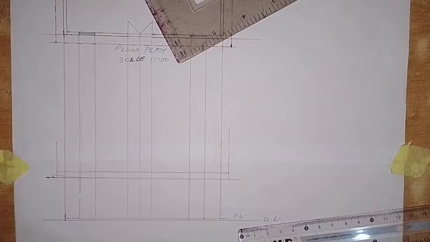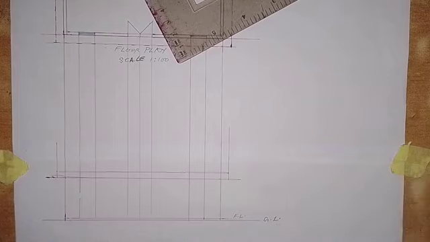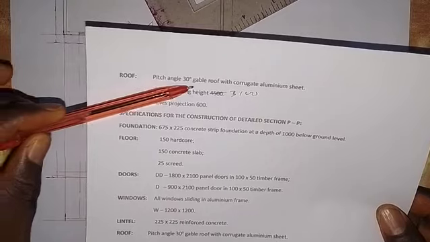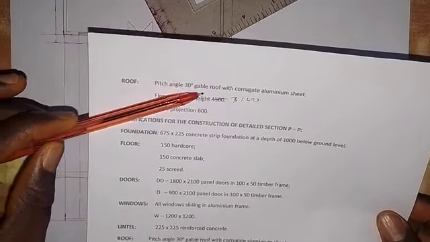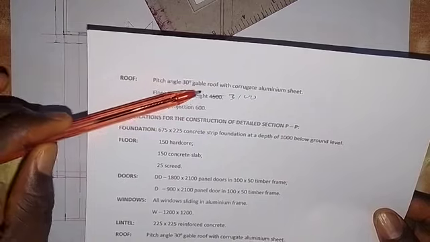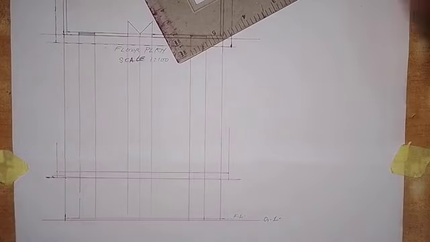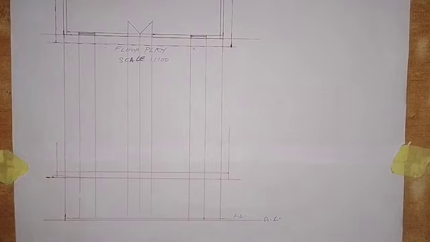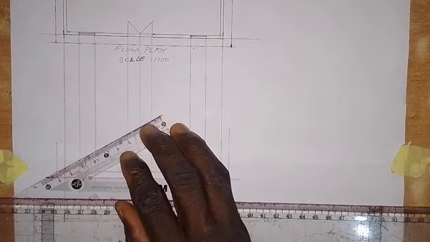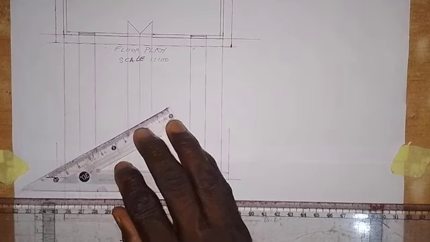The next thing that we are going to do is for the roof. The pitch angle will be stated in the specifications for the roof. We have the pitch angle to be 30 degrees, and the type of roof that we are dealing with is a gable roof, with corrugated aluminum sheet. So what we are to do with this 30-degree pitch angle is take the 30-degree set square and set it at this point.